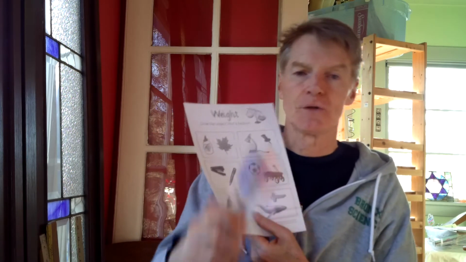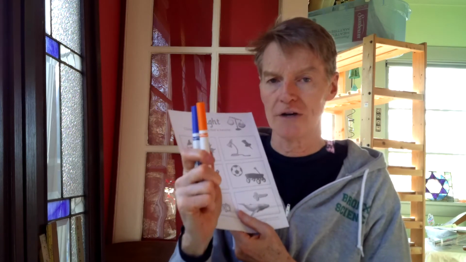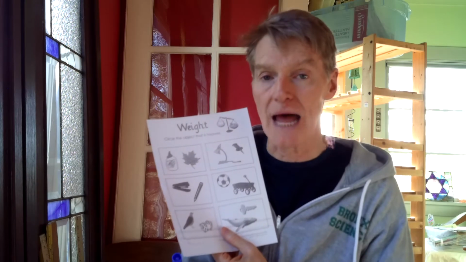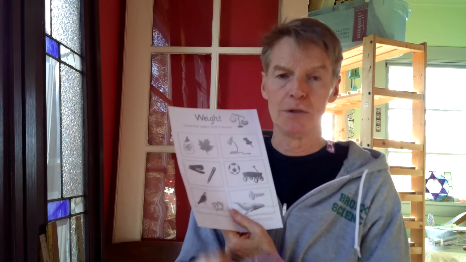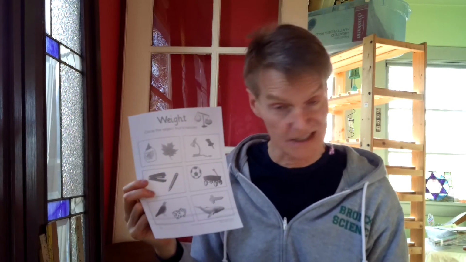Changing the directions, 2 colors. Orange for least or lighter. Blue for heavier or greatest. And so you look at each pair. You have to think about it because you can't measure them unless you want to go and find them around the house and see if you can measure them. If not, then you're just noticing.